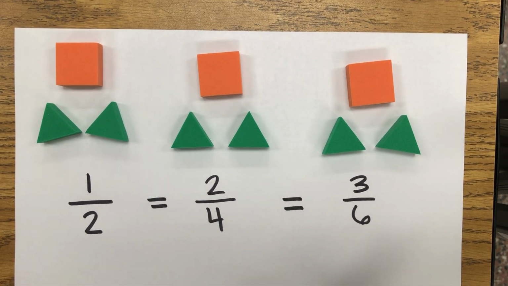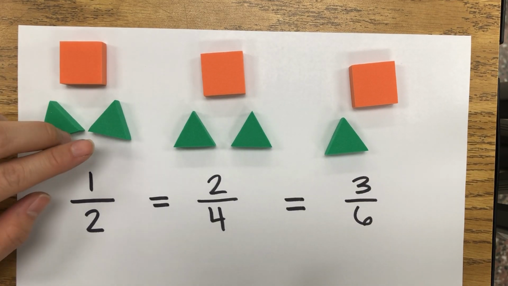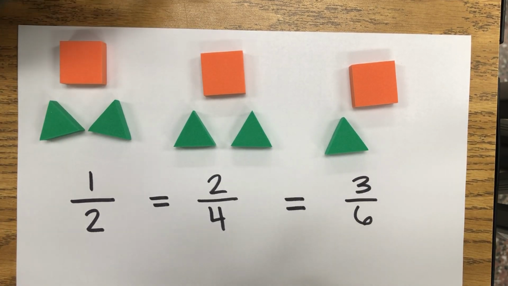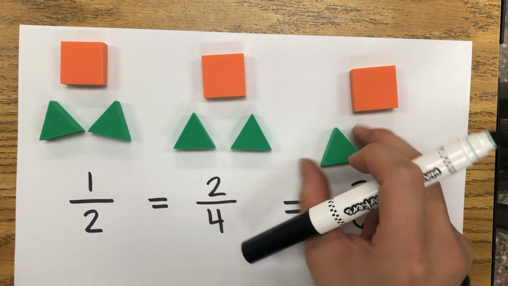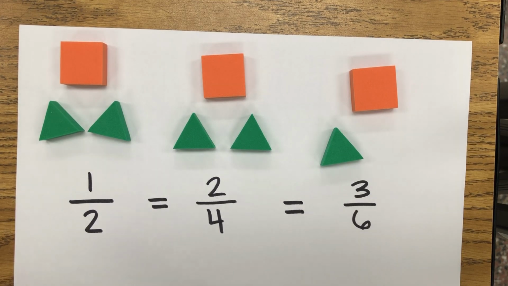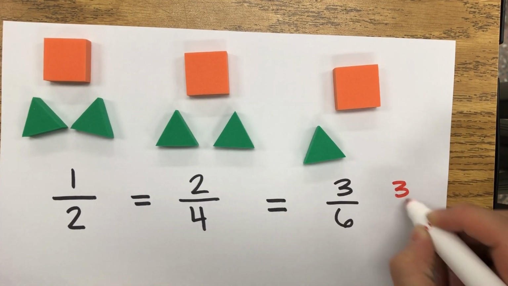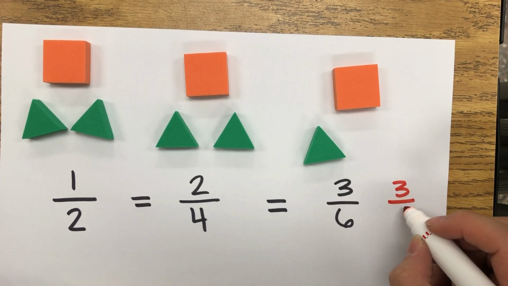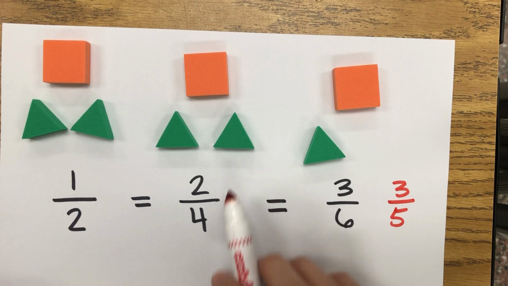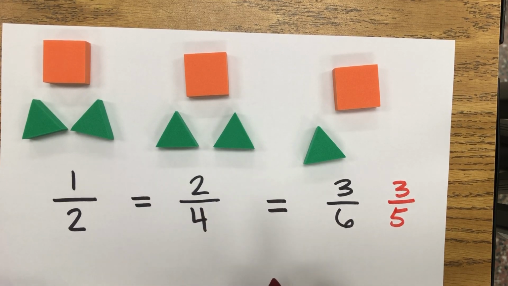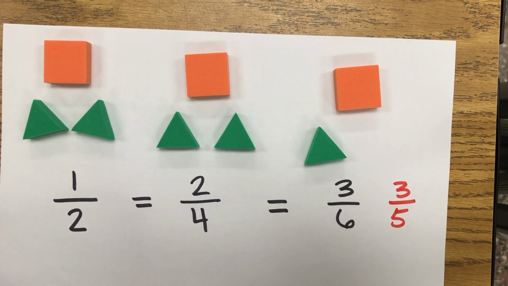Now, for some reason, I took away this triangle. So I added 1 square, it came with 2 triangles. I have another square, it came with 2 triangles. And then I had another square, but it only came with 1 triangle. My new ratio of squares to triangles would be 3 to 5. 3 to 5 is not equivalent to 2/4 or 1/2. That is no longer a proportional relationship.